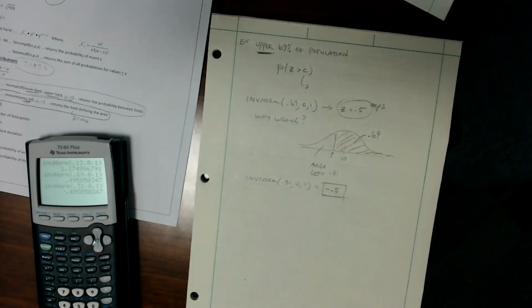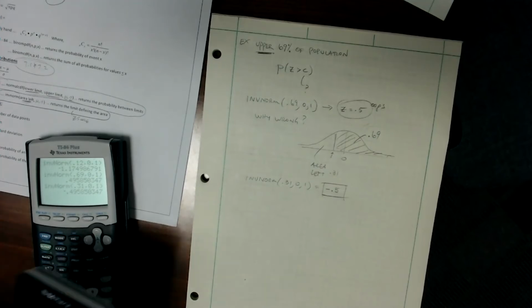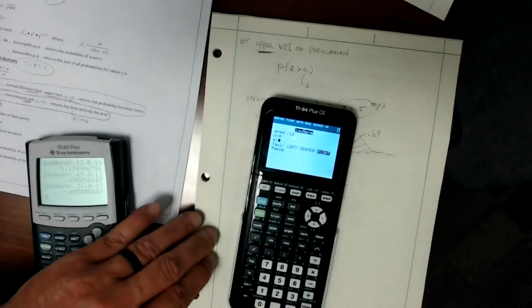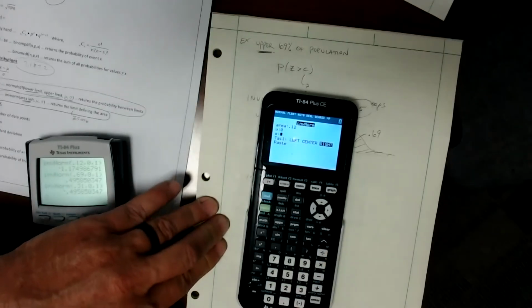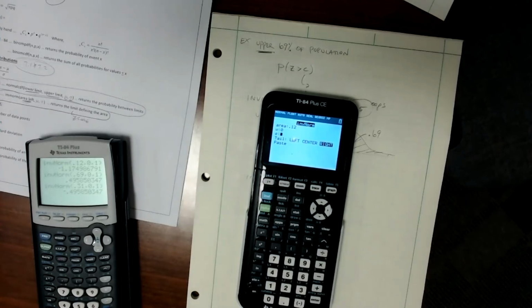Yeah, would you agree that's kind of a hassle, to keep that straight? The TI-84 Plus, look what it lets you do. To charge more money, to constantly improve, I'm not sure what their motivations were, but this is the TI-84 Plus CE. The only reason I bought this is because it has a backlit screen and it's easier to read.